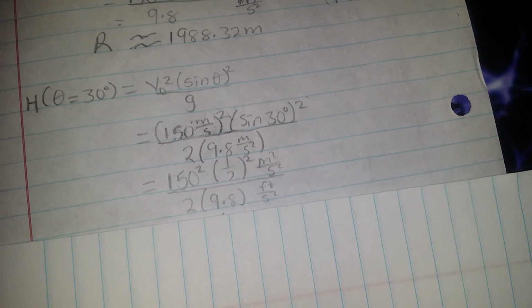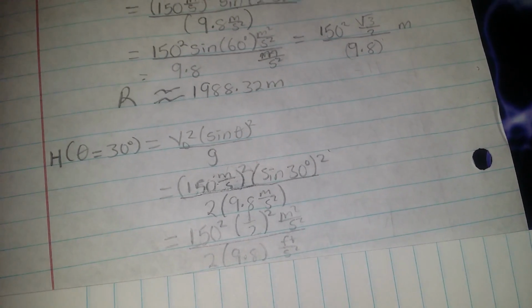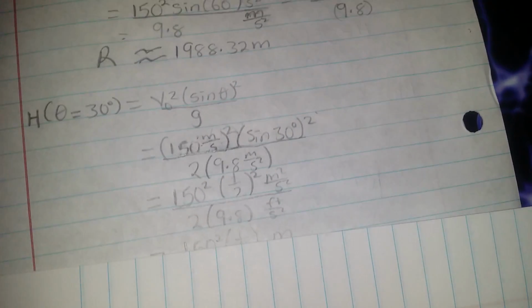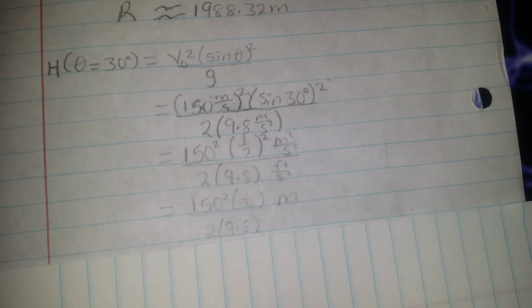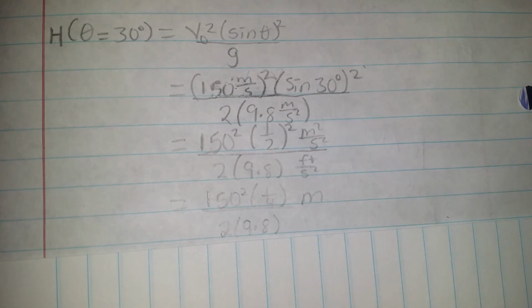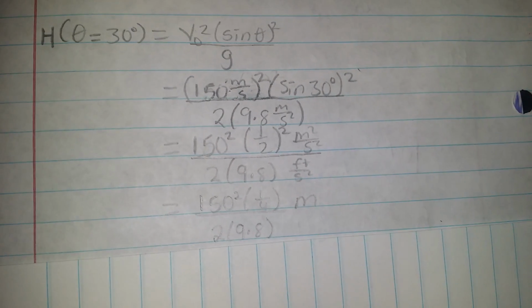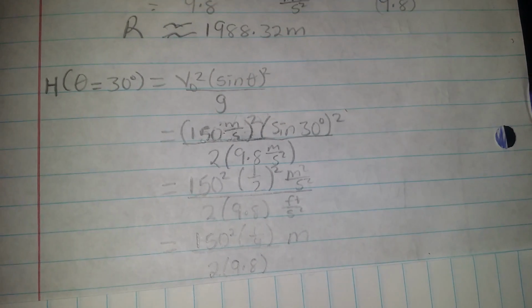You still have 2 times 9.8 meters per second squared. Then the feet comes in, but I wouldn't worry much about it because it's really not a big deal. You can convert feet to meters. And when you solve the problem, you still have 150 to the power 2. How did I get 1 over 4? It's easy.